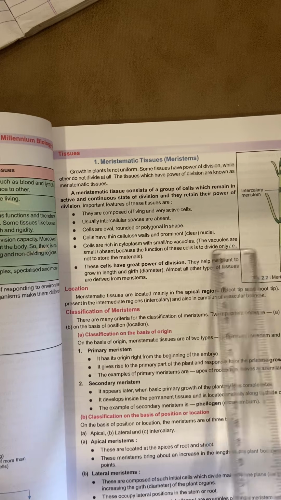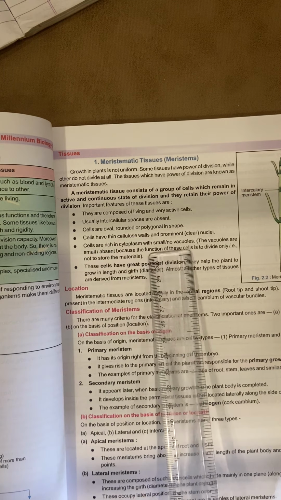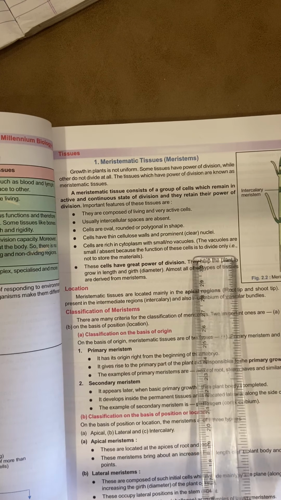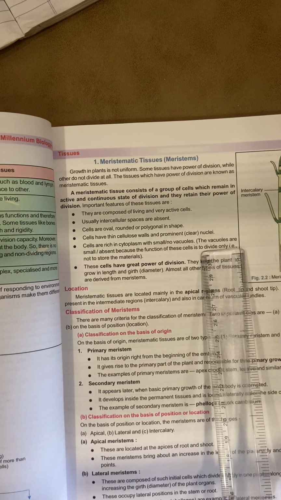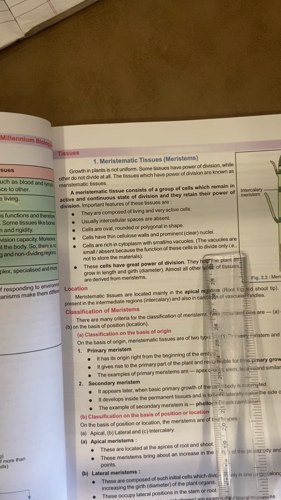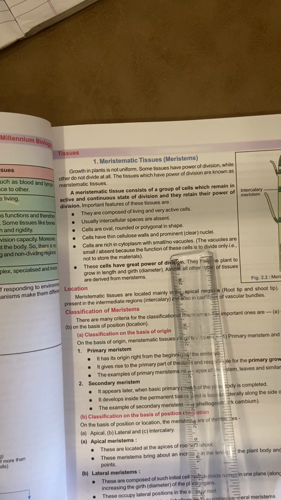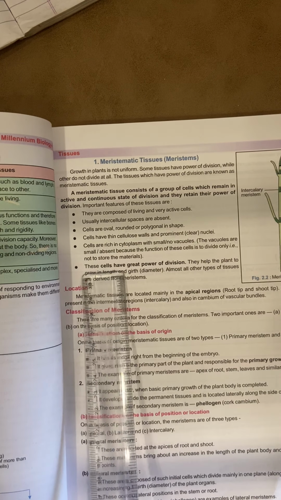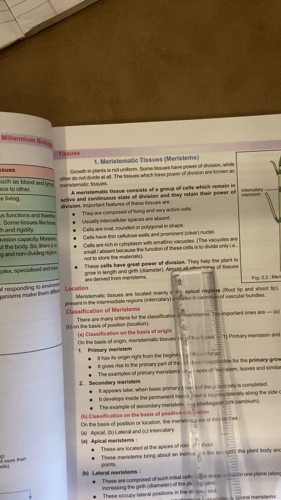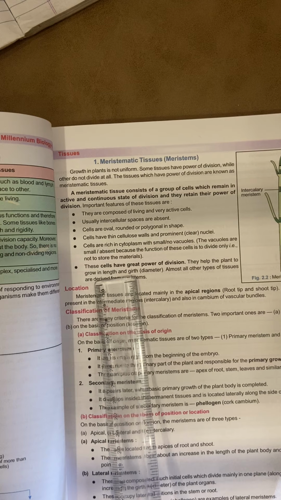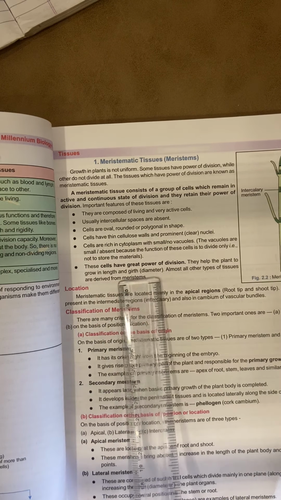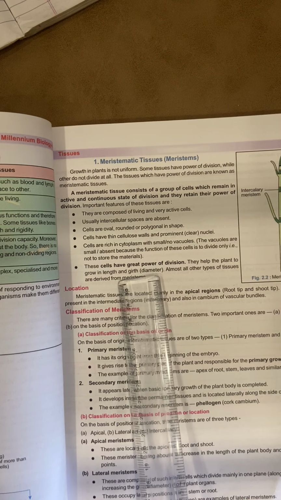The reason being that vacuoles are absent because the function of these cells is only to divide and not to store any material. So they are continuously only dividing and no other function they perform. And you know, we've done in the previous chapter that vacuoles are the organelles which store certain materials. So that is why vacuoles are absent in the meristematic tissue. And the main feature is that these cells have a great power of division. So they help the plant to grow in length and in girth, that is the diameter, and almost all other types of tissues are derived from the meristematic tissue, and we say that they become the permanent tissues.